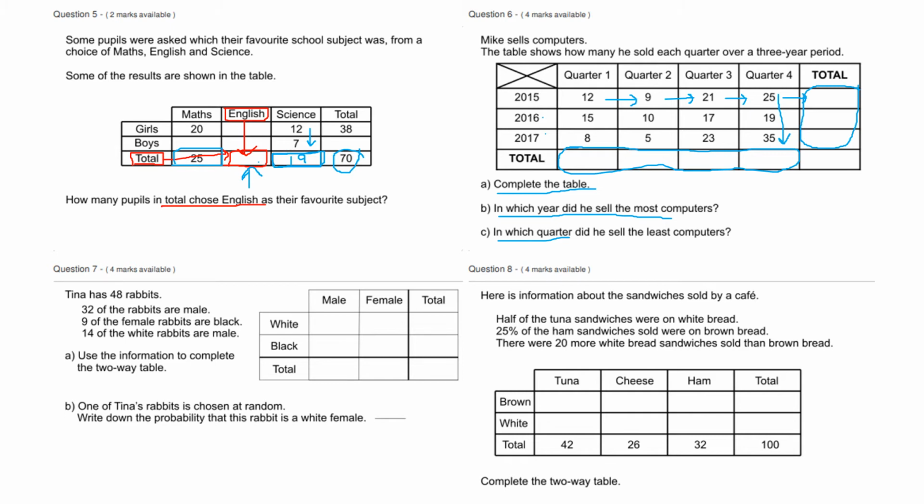Question 7, if Tina has got 48 rabbits, 32 are male, so you start filling it in. So 32 are male, they've not told us black or white, so it must be 32 total male, so I can fill that in. 9 of the female rabbits are black, so female and black. That means you need to write it in here. Okay, and then 14 of the white rabbits are males, so you need to go to white and male, and they meet here, so you need to write that one in here.